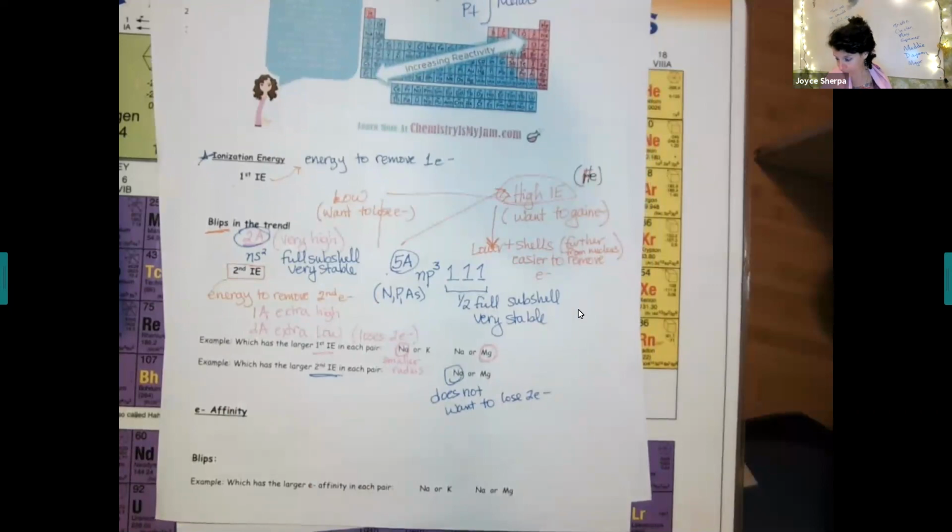All right, electron affinity. The word affinity means attraction.